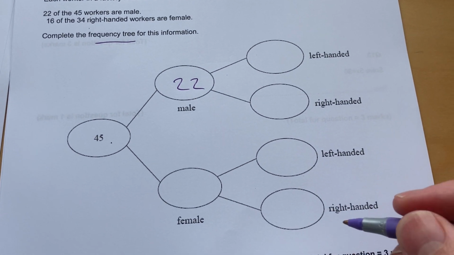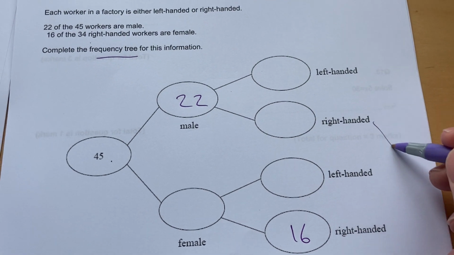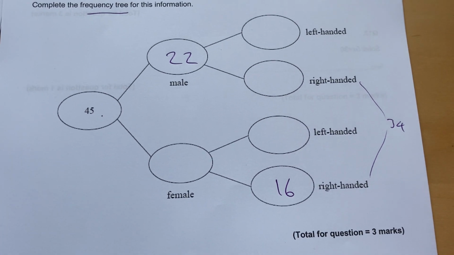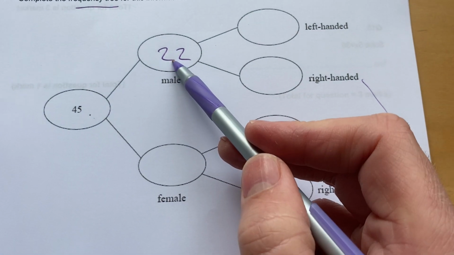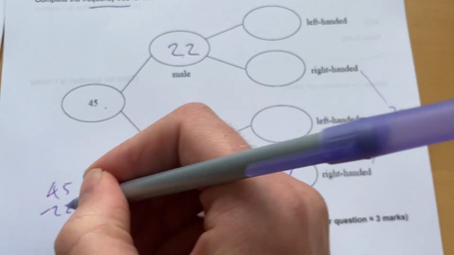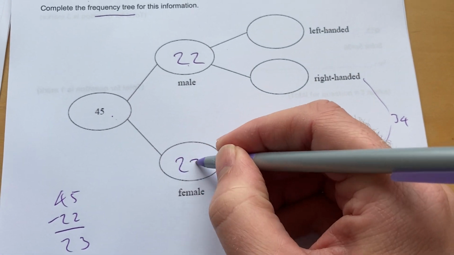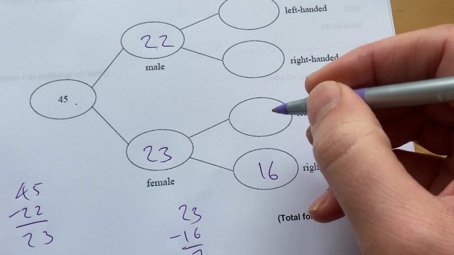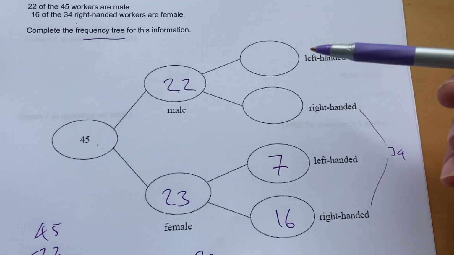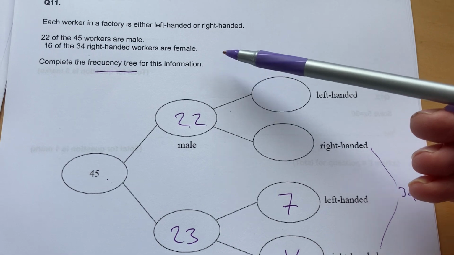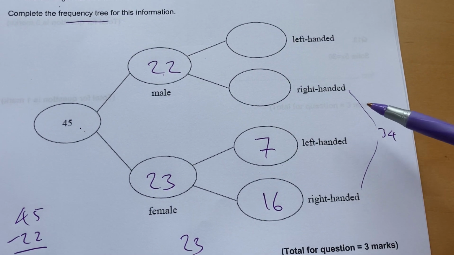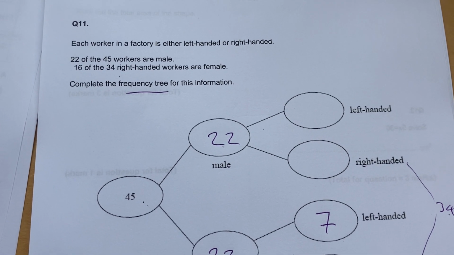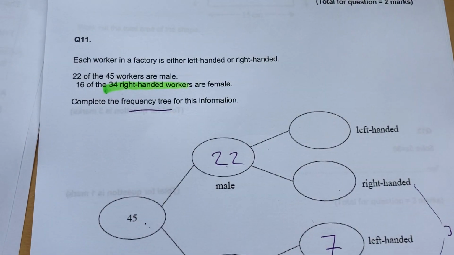So female right-handed is going to be 16, and I know that those 2 numbers are going to add up to 34. So let's go through the others. If I do 45 minus 22, I'm going to get 23. And if I do 23 minus 16, I'm going to get 7 to fill in there. Now, we're not given any more information directly about the men being left or right-handed, but we do know that there were 34 right-handed in total. That was because of that piece of information there.